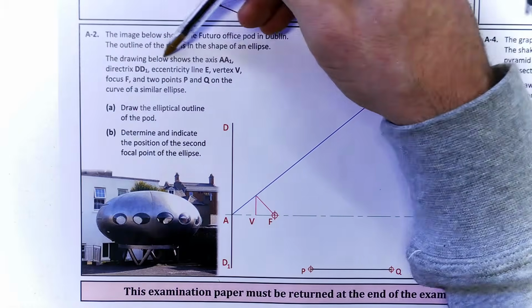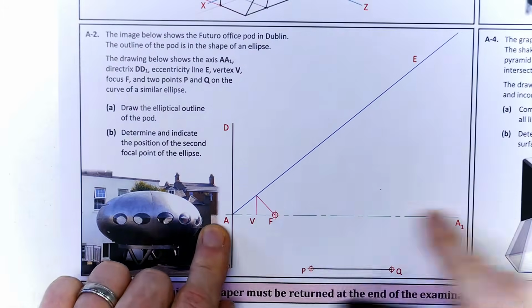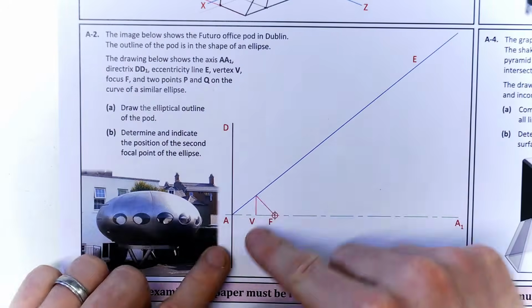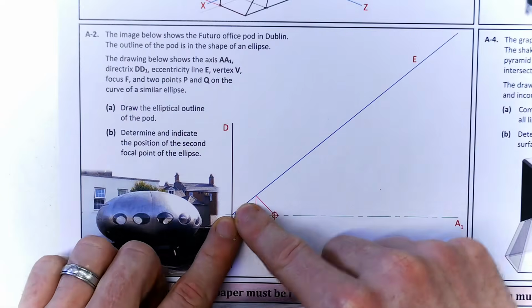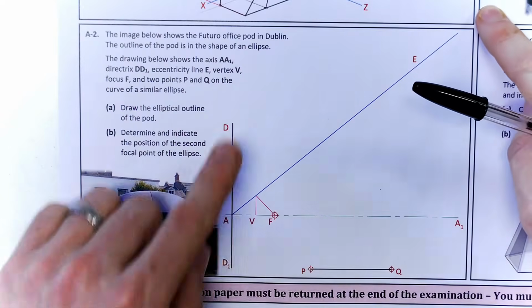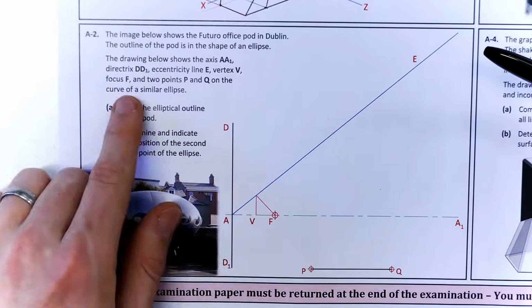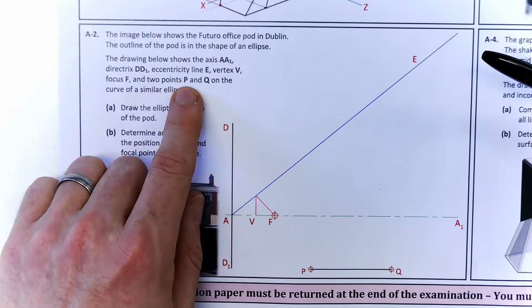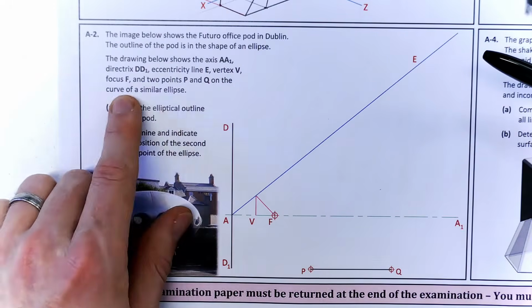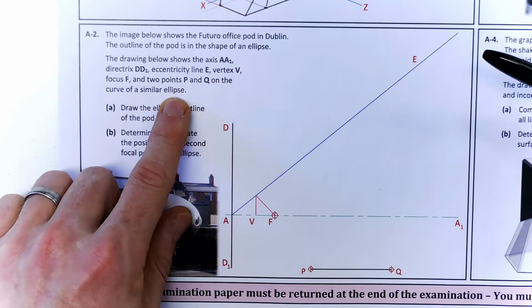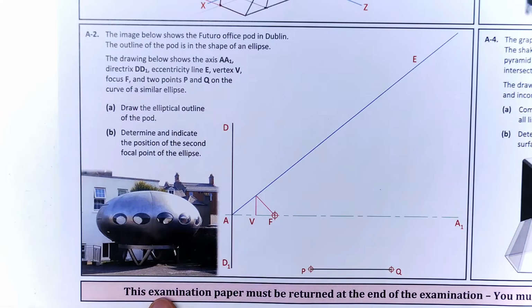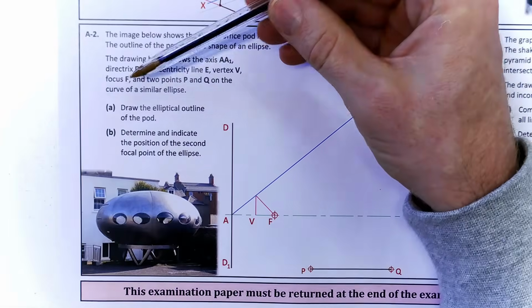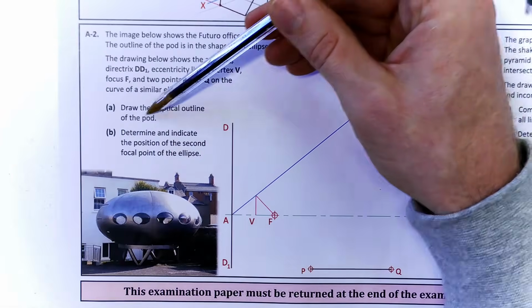The drawing below shows the axis AA, the directrix D1, the eccentricity line E, so they've given us that line, we don't need to find it ourselves, the vertex V, the focus F, and 2 points P and Q on the curve of a similar ellipse. So they're on the curve down here and here, with a straight line between them. What we're being asked to do here is draw the elliptical outline of the pod.